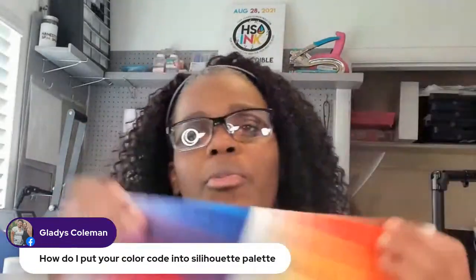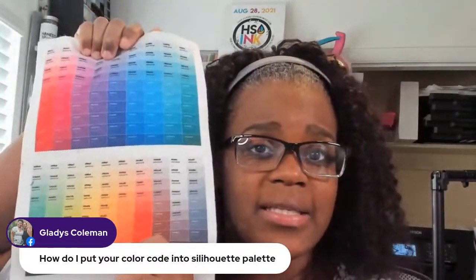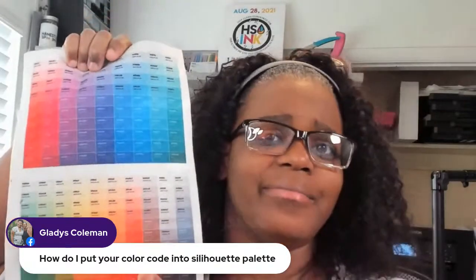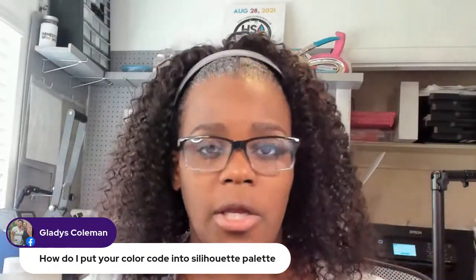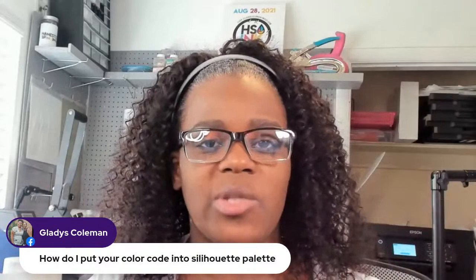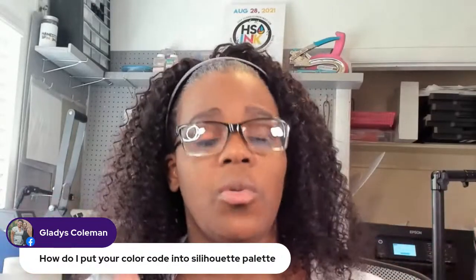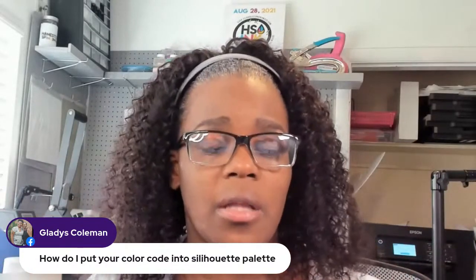There are so many ranges of colors, and if you try to put all those oranges in there, it's not going to look like this in the Silhouette color palette. So just having all of those is kind of pointless. But if you have specific colors that you really use all the time, like if you have a business and you're designing different things with the colors of your business, you want to put those in your color palette.